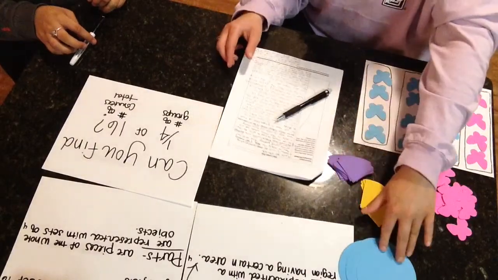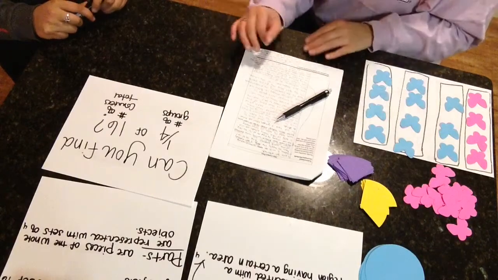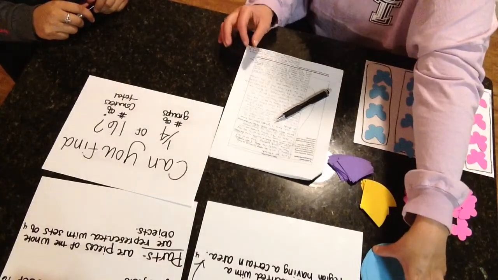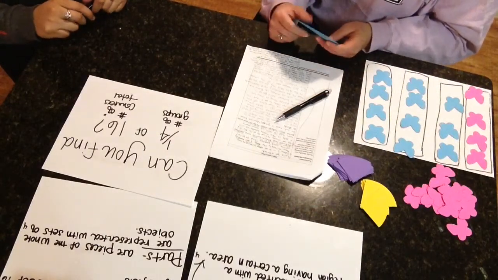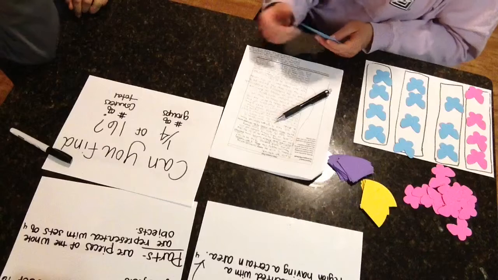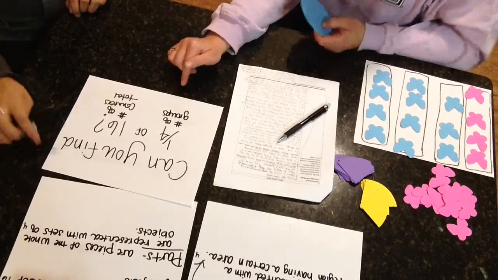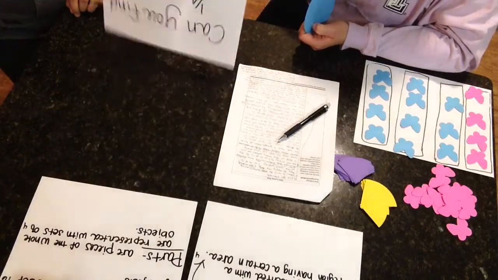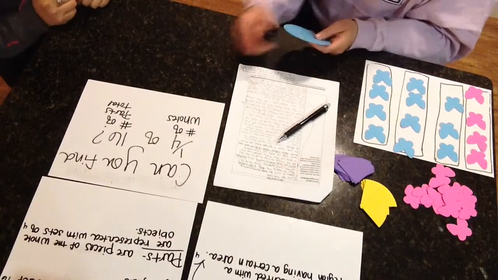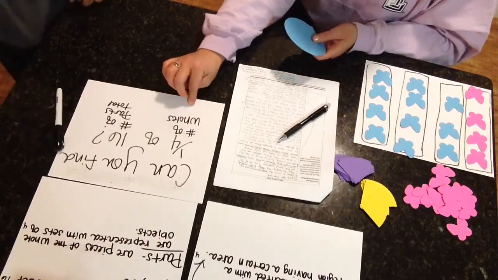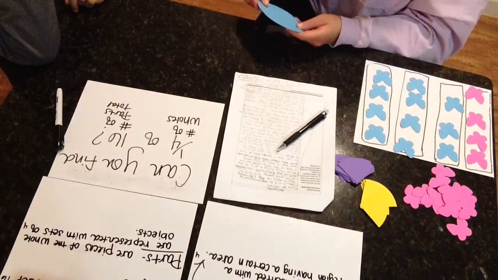We're going to have some more vocabulary: a whole, which is represented with a region having a certain area, and the parts, which are pieces of a whole represented with regions having a certain area. We're still going to work with the same problem as before. Can you find 1/4 of 16? With this one, the 4 is going to represent the number of wholes, and the 16 is going to represent the number of parts total.